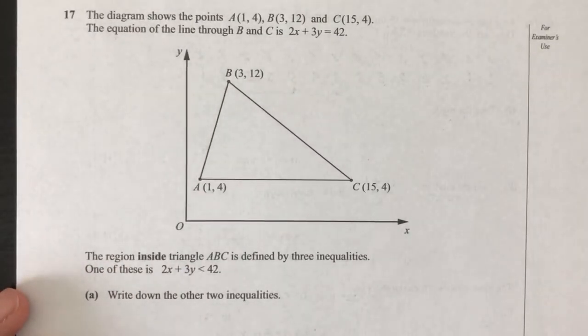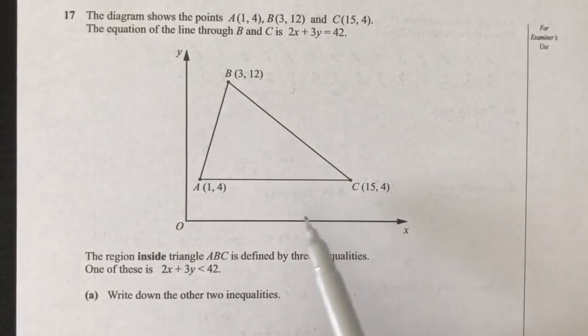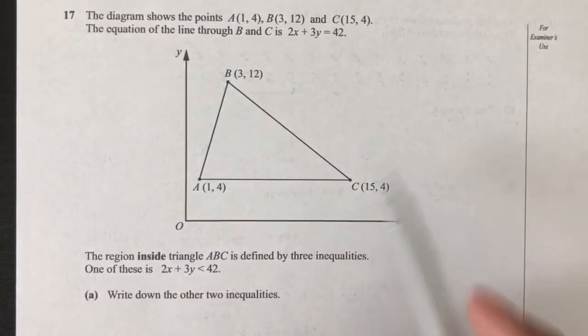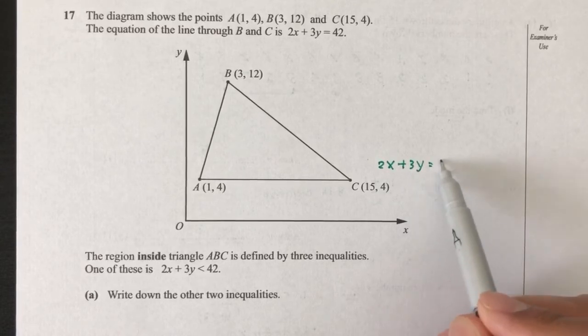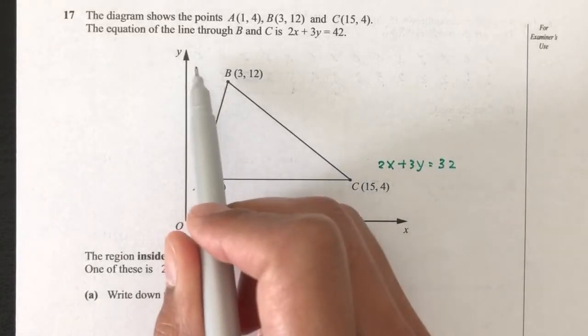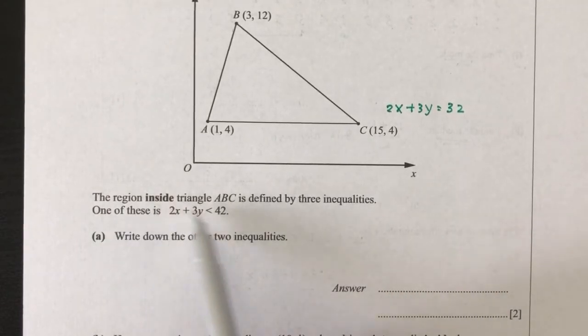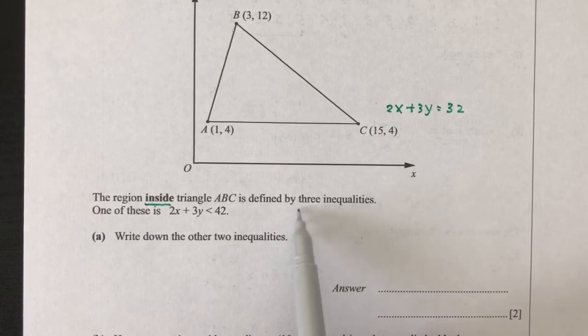Question number 17. The diagram shows the points A, B, and C on this diagram. The equation of the line through B and C is 2x plus 3y equal to 32. That is the equation of the line BC. Now, the region inside the triangle ABC is defined by 3 inequalities.